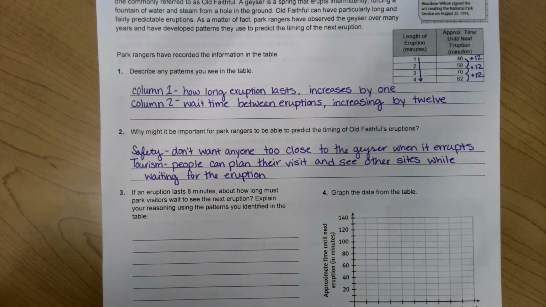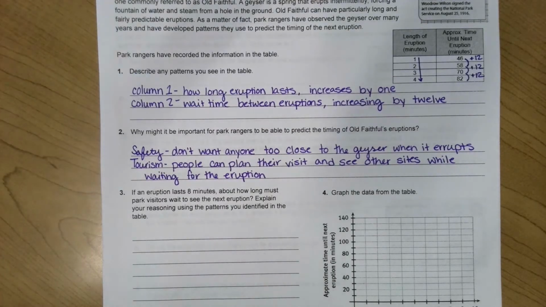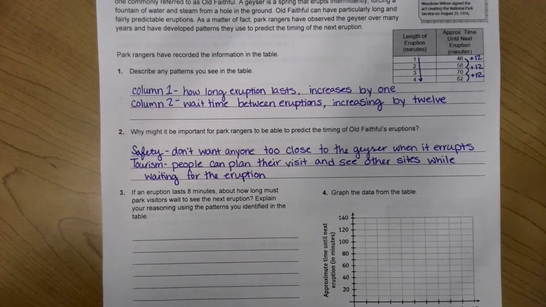Okay, so I came up with 2 reasons. My first one was safety. You don't want anyone too close to the geyser when it erupts. I will say, from me going there, they are pretty good about telling you how far you can go or how close you can get to it. You've got a walkway around it so people don't go past that walkway. But still, you've got people who don't listen, and so knowing that it's not going to erupt for another hour, so let me go play on the geyser, even though that's a dumb idea, don't do it. You know, it's less of a safety hazard.